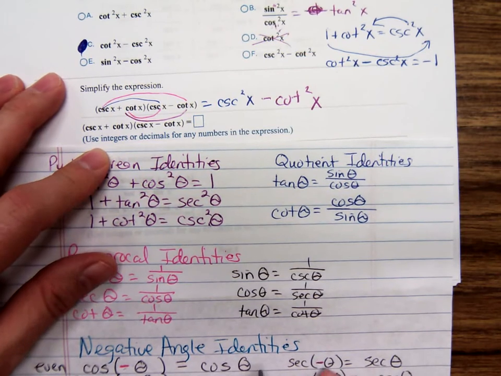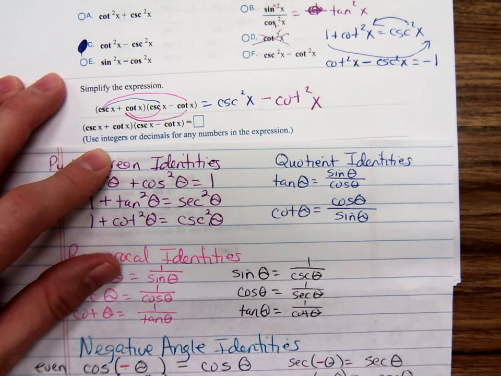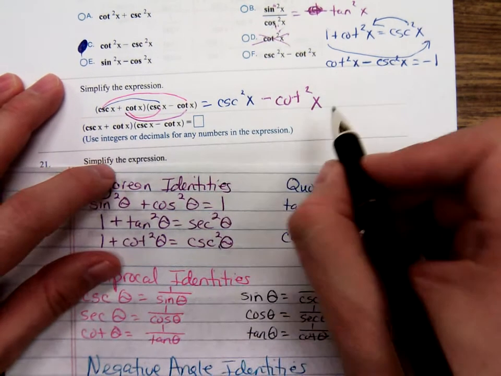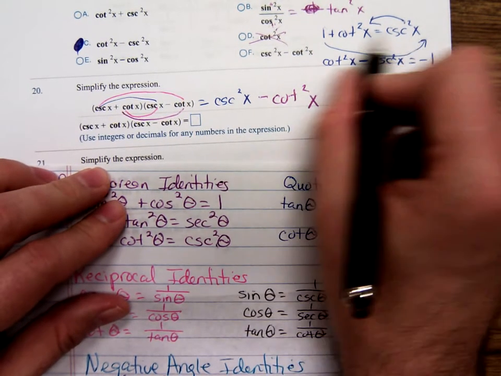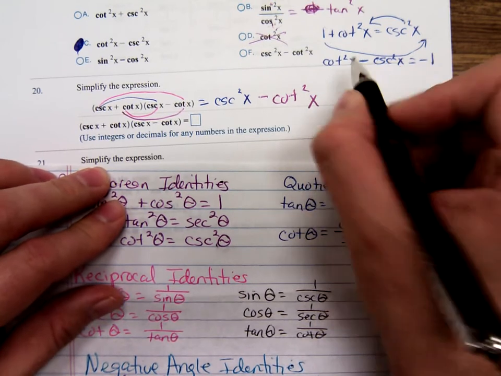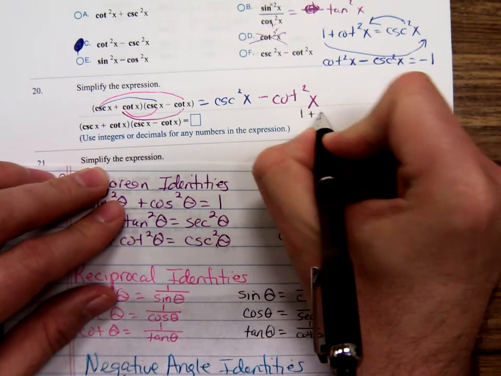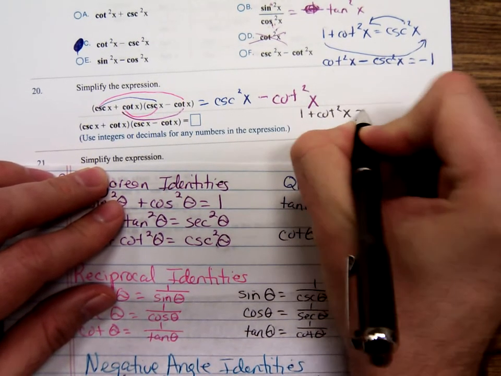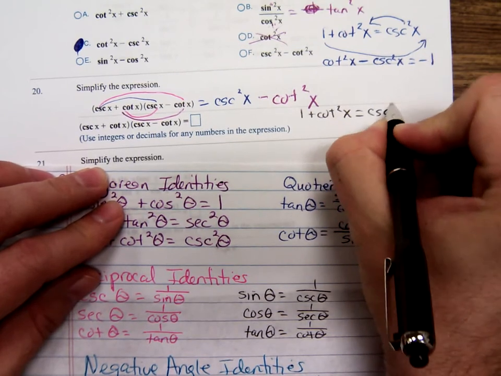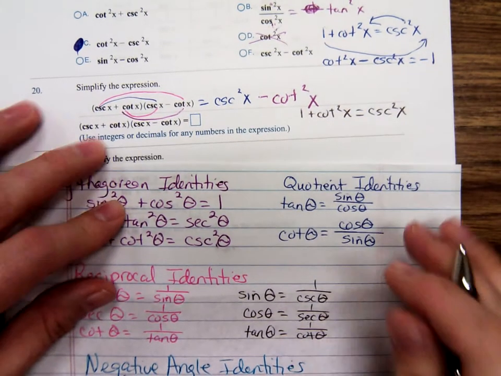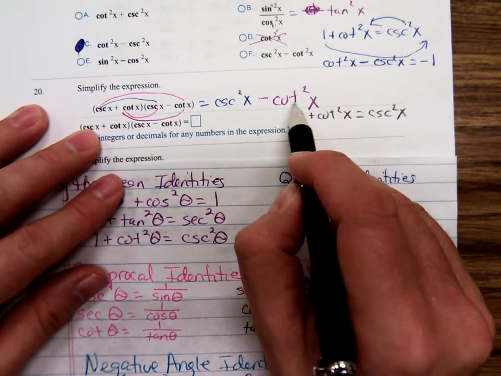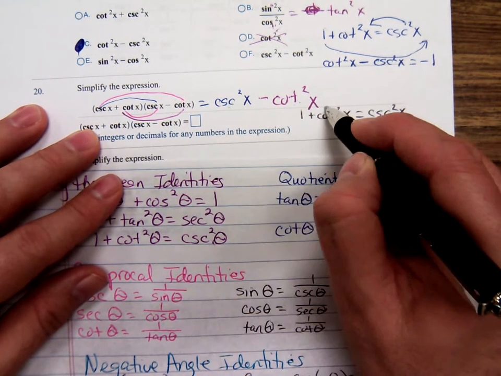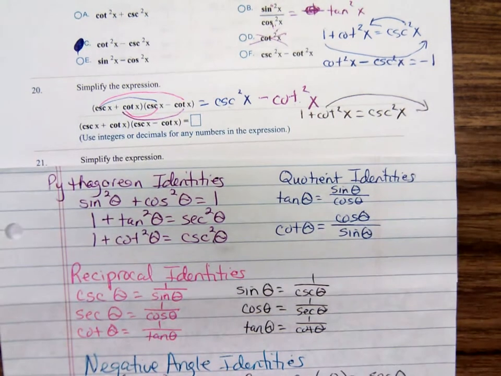It sounds like I've got to do a little bit of thinking here. Which identity is this bringing to mind? Well, that one I just used up here, the 1 plus cotangent squared x equals cosecant squared x. But I'm going to have to move it around differently. This time, if I want to get what I have right there, I'll have to move that cotangent squared x over to the right.